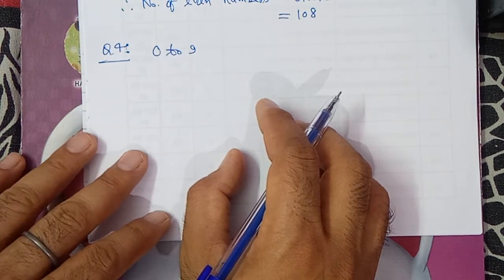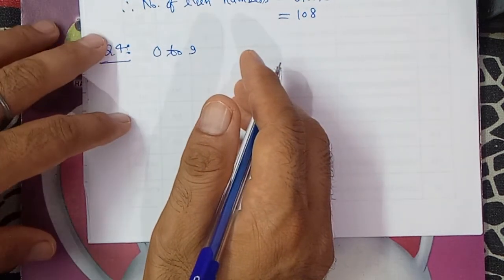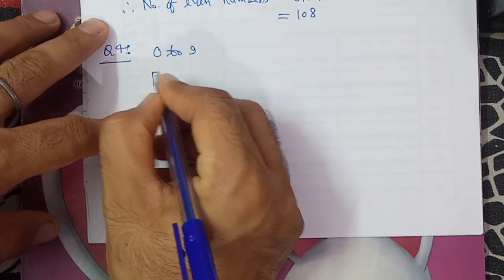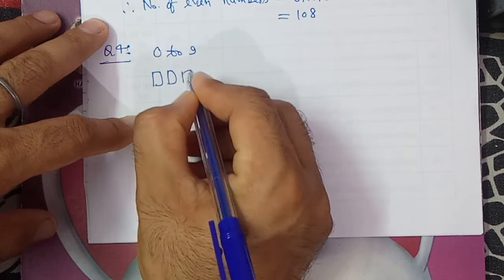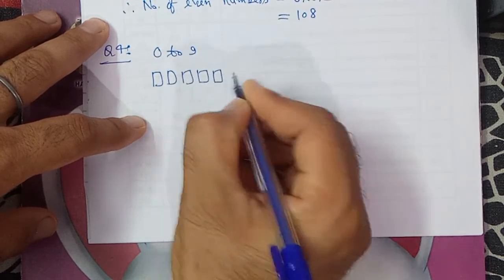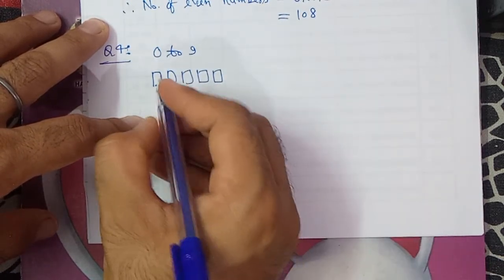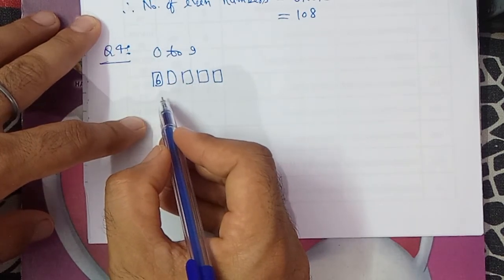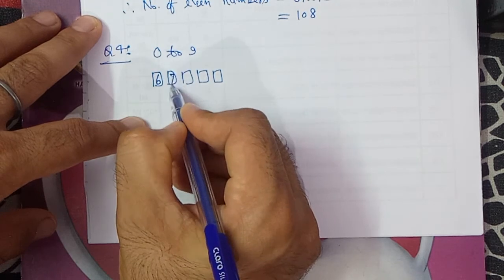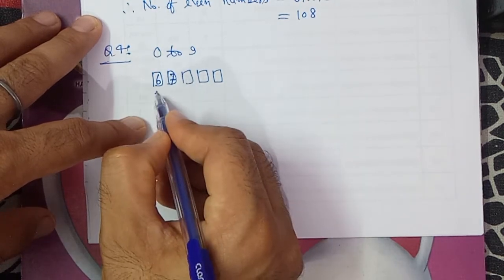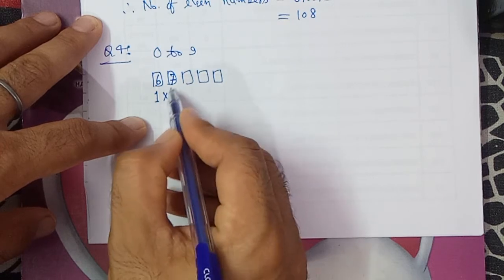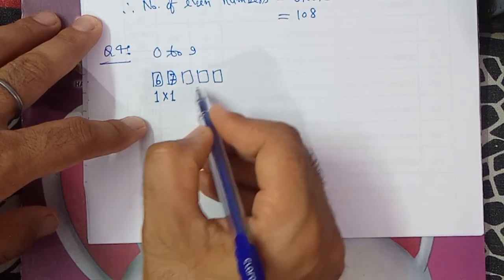If each number starts with 67 and no digit appears more than once. Okay. 5-digit telephone numbers, it means you have to fill up these 5 places. Start with 67. It means the first digit must be 6, the second digit must be 7. You have no option for these 2 places. Only one option for the first place, only one option for the second place.